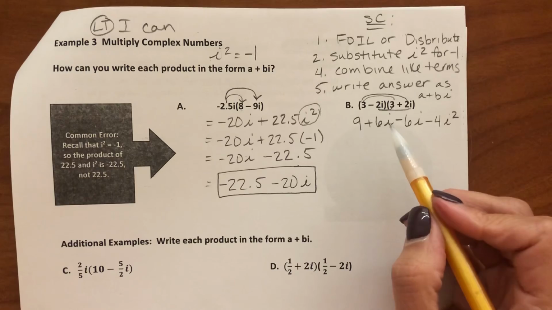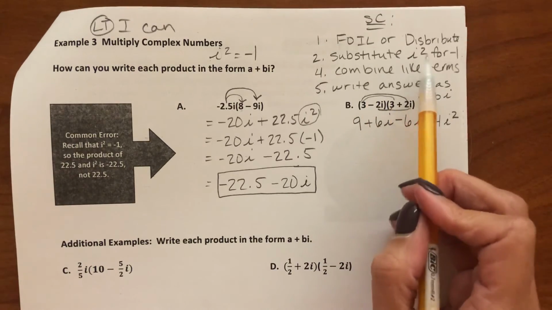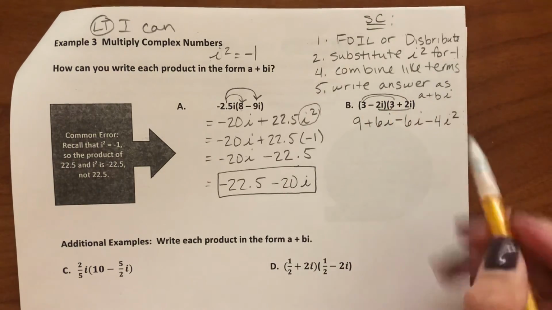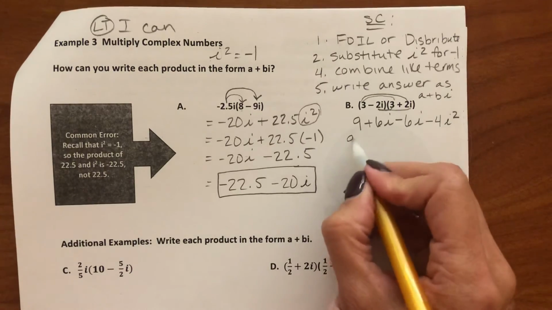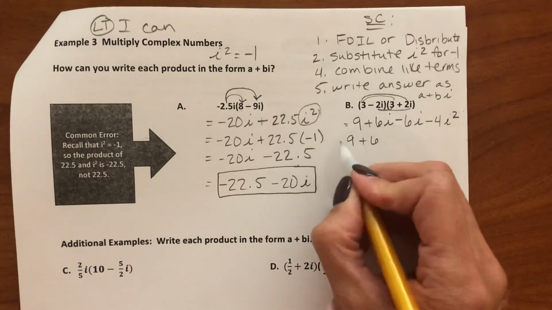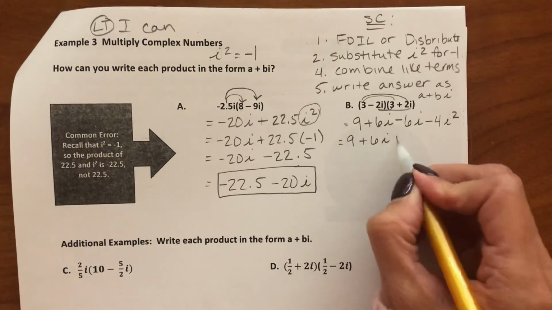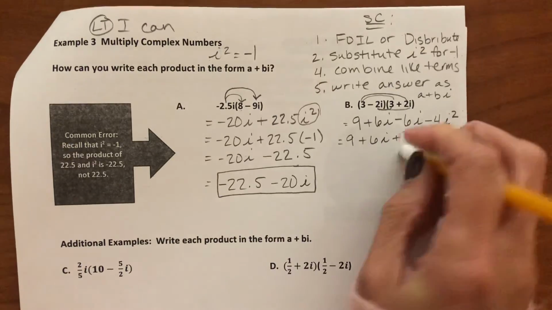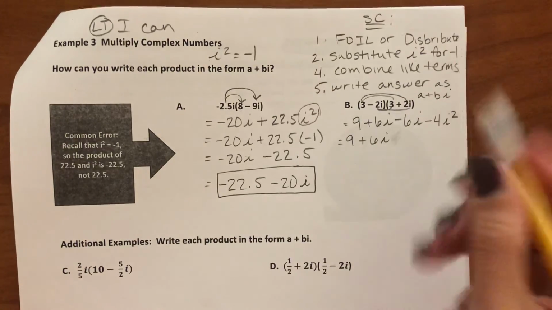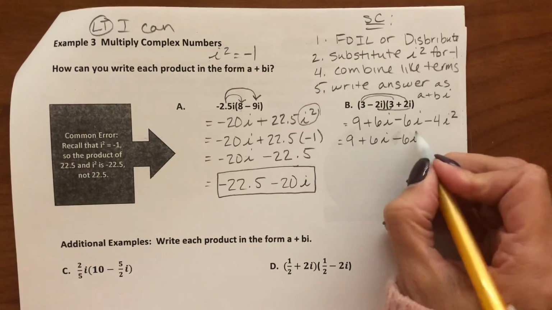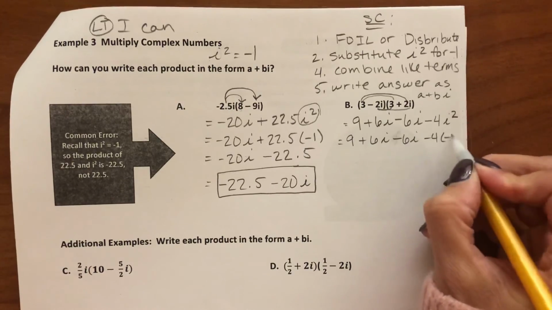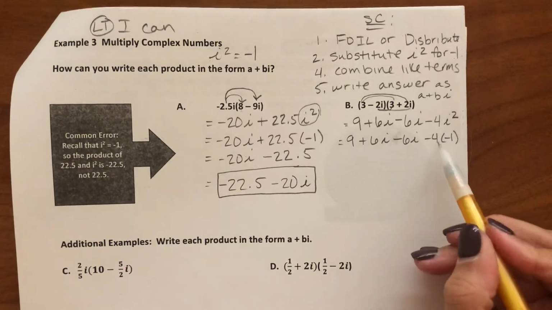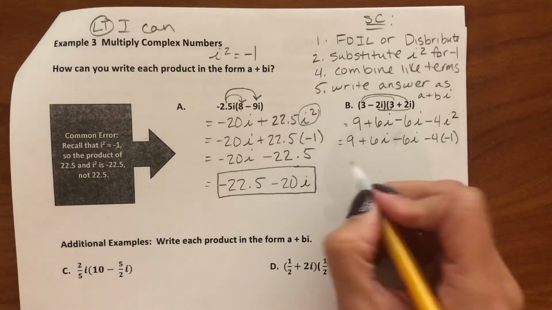All right, then I'm going to substitute i squared for negative 1. So right here, oops, that's minus there. So then I have negative 4 times negative 1, that's positive 4.